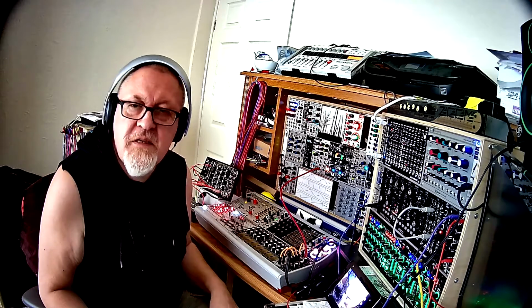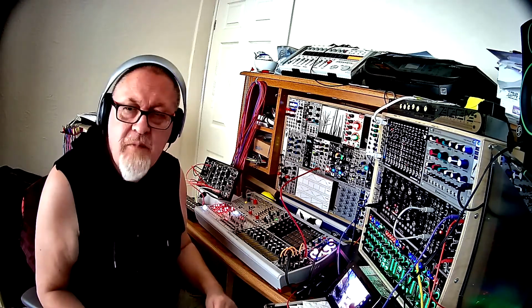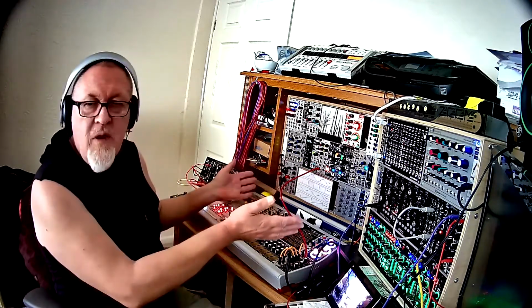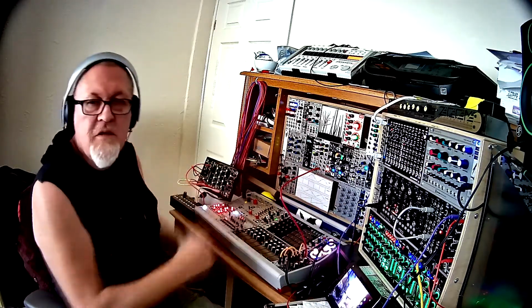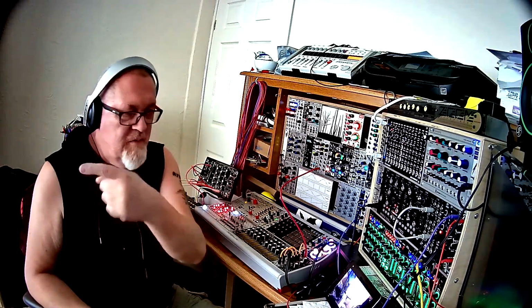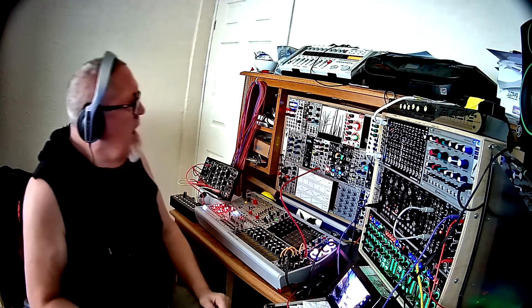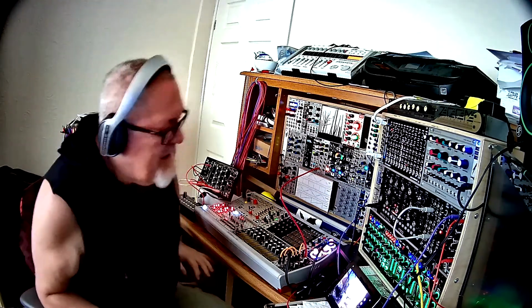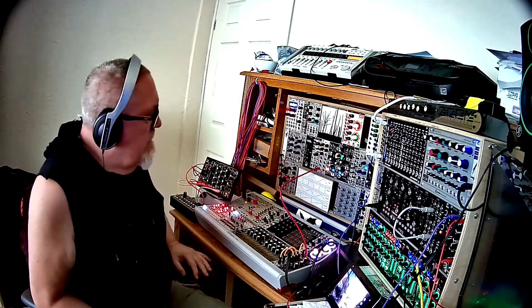Welcome to an introduction to modular synthesis and modular synthesizers with me, Steve Munslow. I'm sitting here with part of my modular setup. I have another case over there, which I'm not going to show you because it's a bit messy at the moment. Yeah, I have a bit more equipment over there.